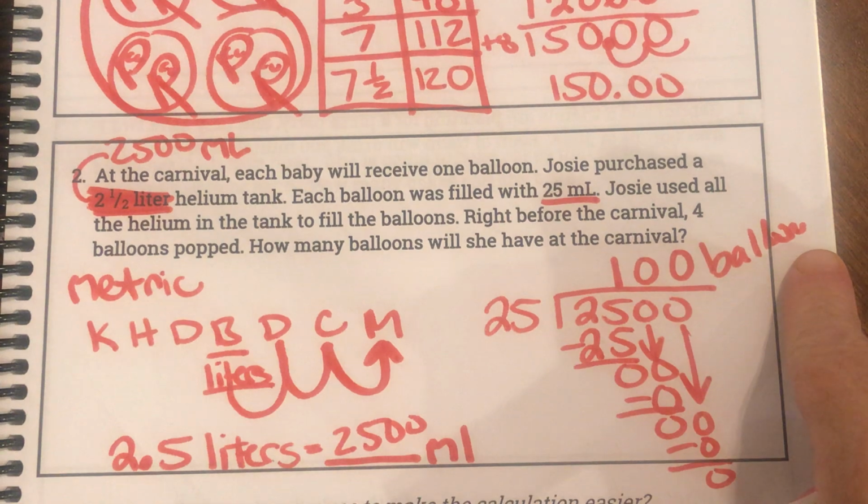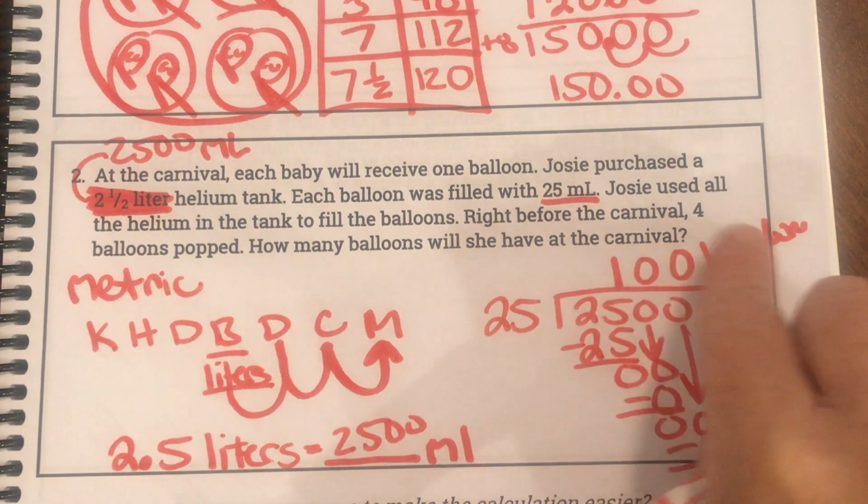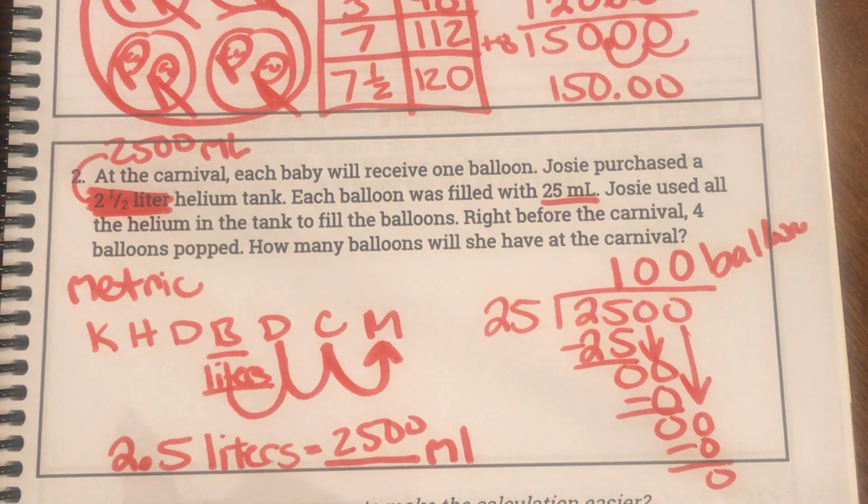She filled 100 balloons, but right before the carnival, 4 balloons popped.